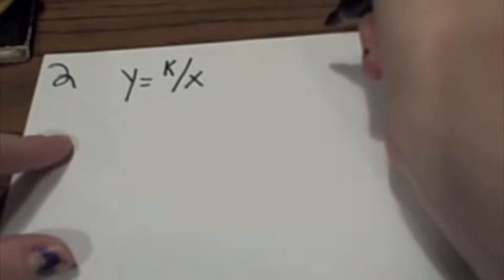Using the information from question 2, I've come to the conclusion that I will be using y equals k over x. Mileage being x, gallons equaling y, and miles being k.